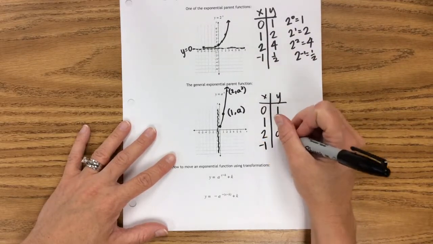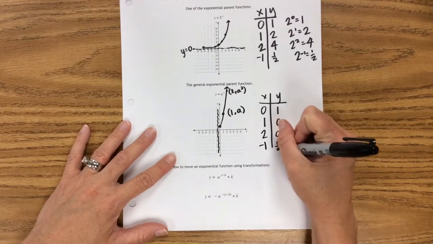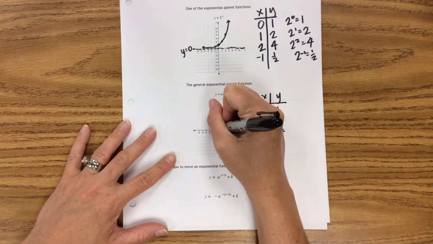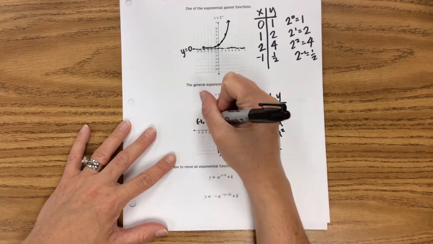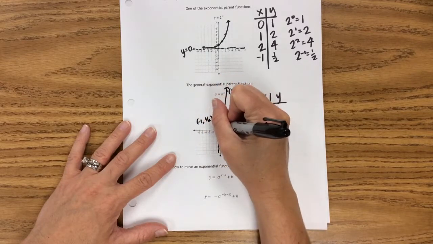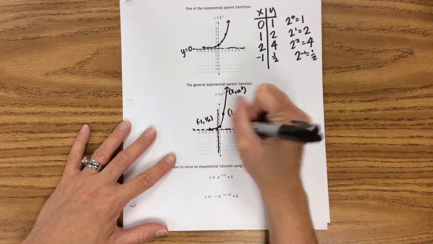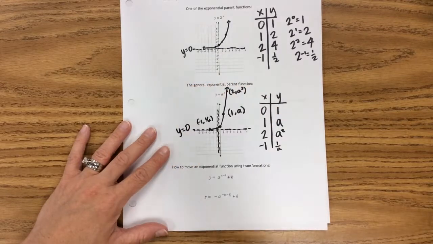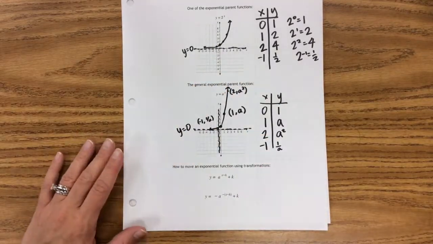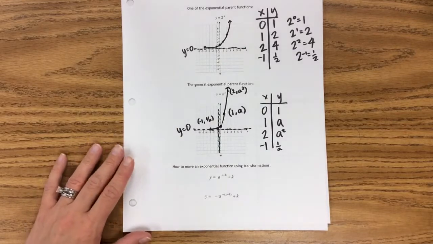And then here, a to the -1 simplified is 1 over a. So that's another one that is nice and common to have. It always has a horizontal asymptote at y equals 0. So those are some things that every exponential function would have in common.